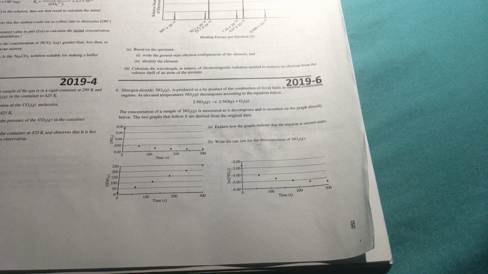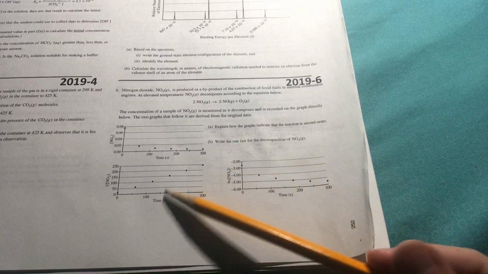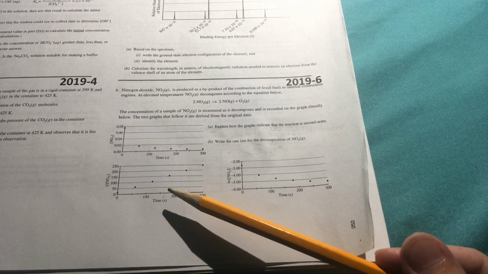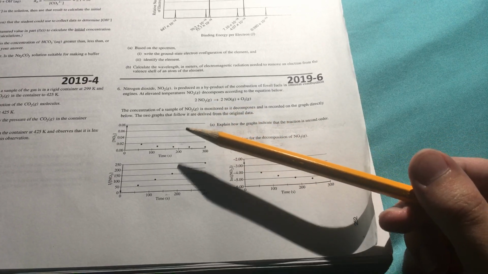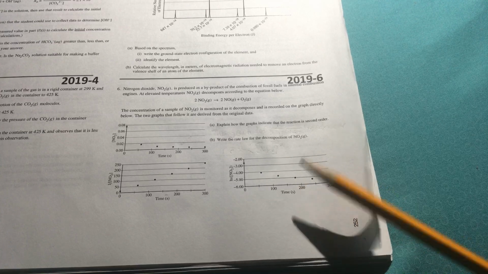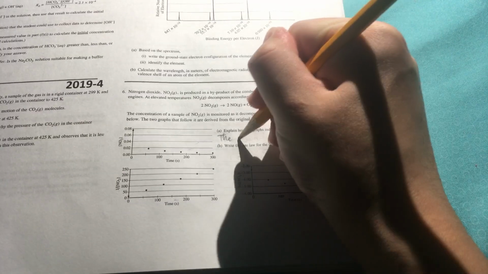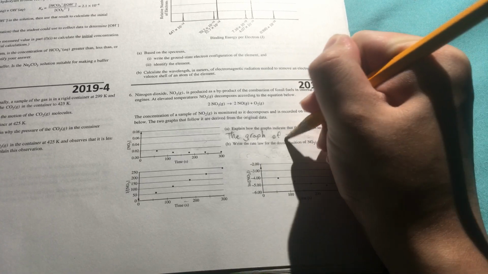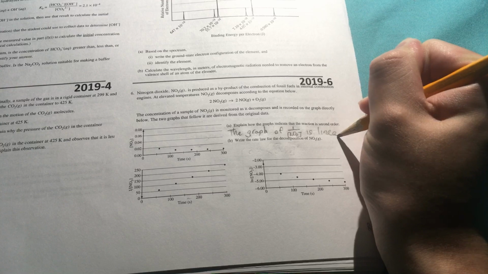So, when you're dealing with graphs in order, you want to look at which of them is linear. And if we look at these three graphs, we can see that 1 over NO2 is linear, which means that the reaction is second order. And if these two were linear, then the reaction would be 0 order for this one and first order for this one. So, you can write that.